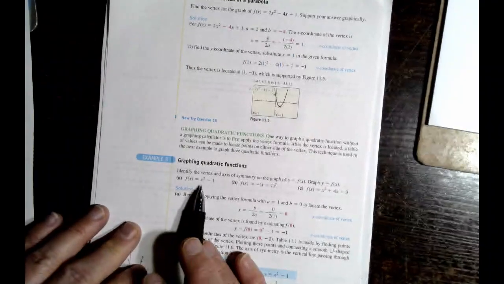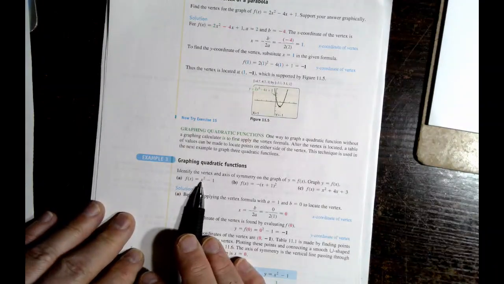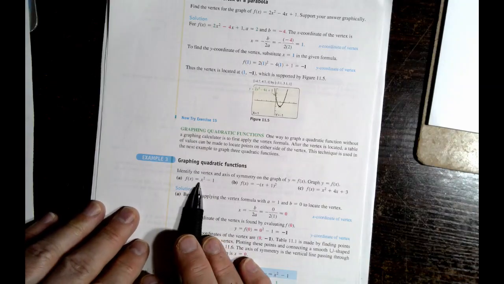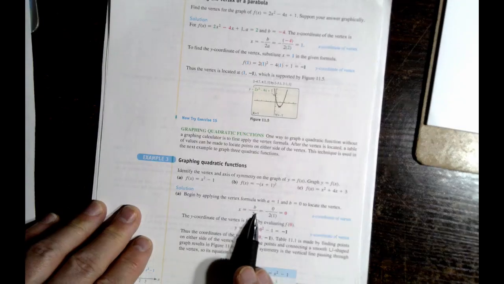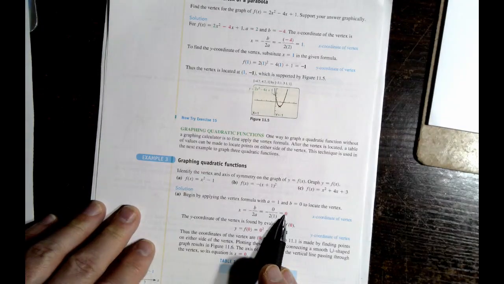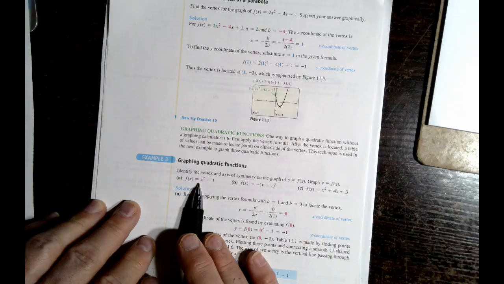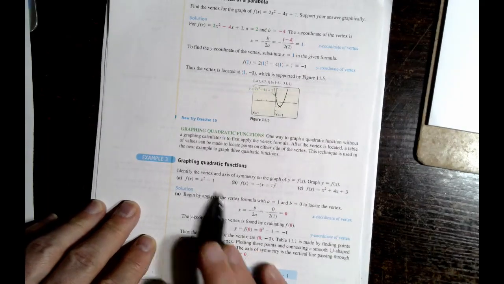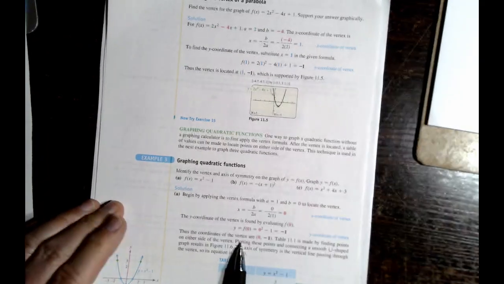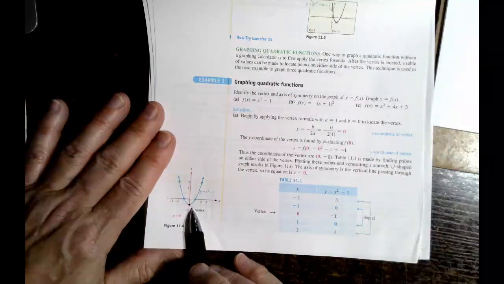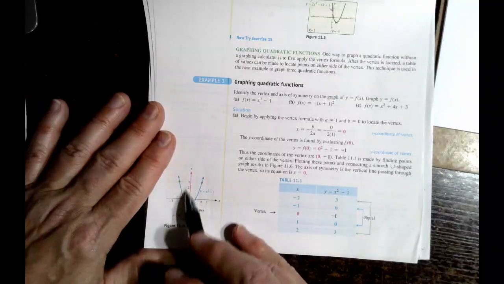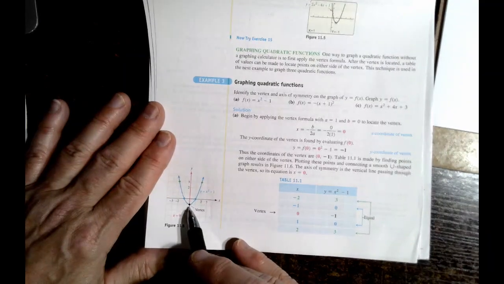Now on this one, x squared minus 1, your a is 1, b is 0, c is negative 1. So negative 0 over 2 times 1 is just 0. Then you plug 0 into that, and you get 0 squared minus 1, which is negative 1. So your vertex is 0, negative 1. There you go. See that graph right there? That's your vertex at 0, negative 1. And your axis of symmetry is x equals 0. X equals the x coordinate.